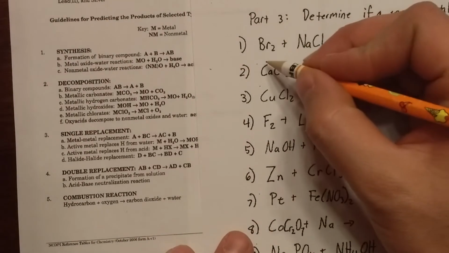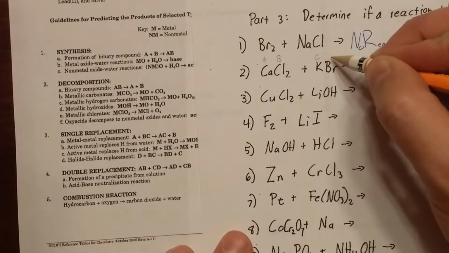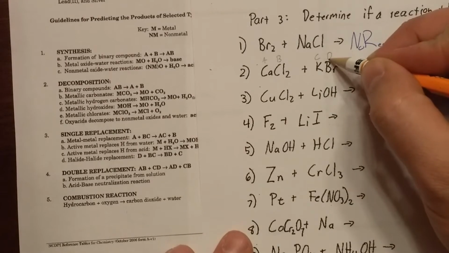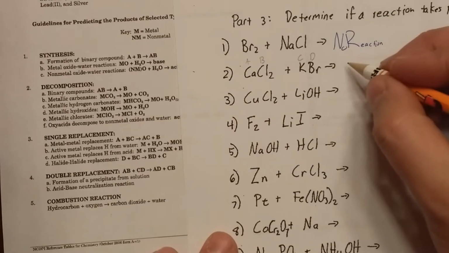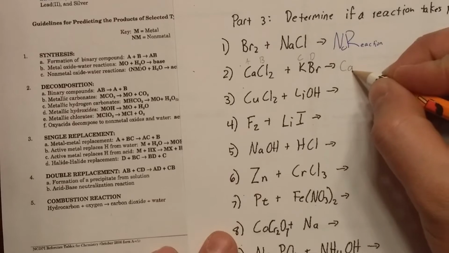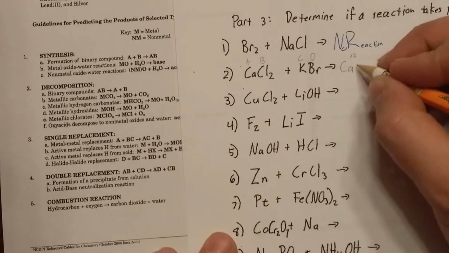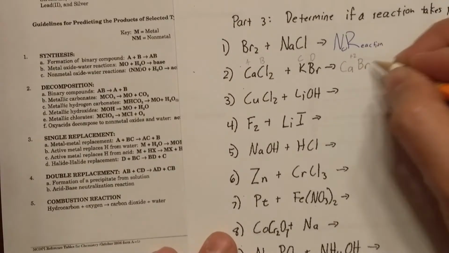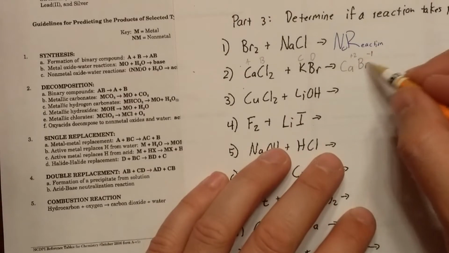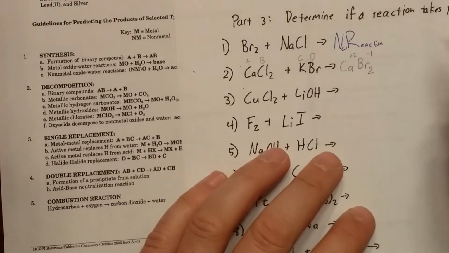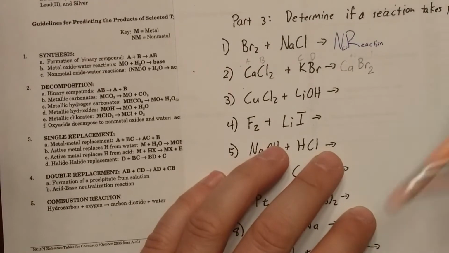In this problem, we'll just start labeling things. Calcium is A, chloride is B, potassium is C, bromide is D. It's going to be AB plus CD makes AD, calcium bromide. Well, calcium is Ca, it's in group 2, so it's a plus 2 charge. Bromine is Br, it's a halogen in group 17, so its charge is minus 1. So if we get our charges written correctly, it's going to be CaBr2. Let me erase these charges so that you can see what's happening here.